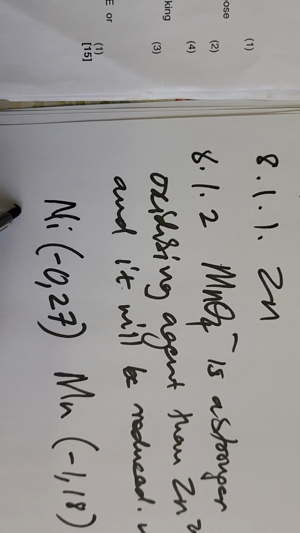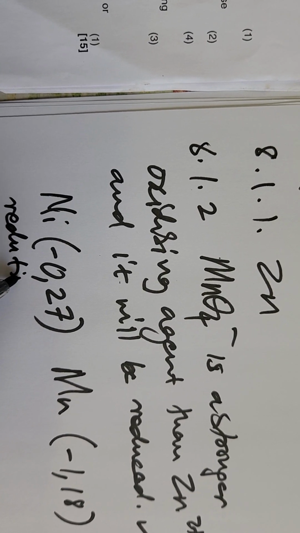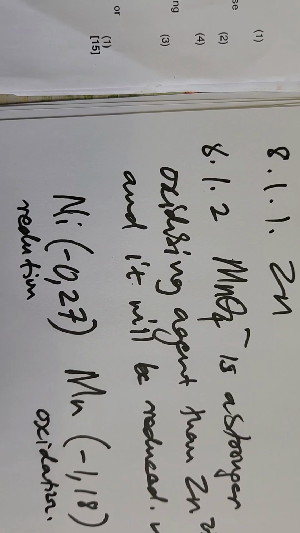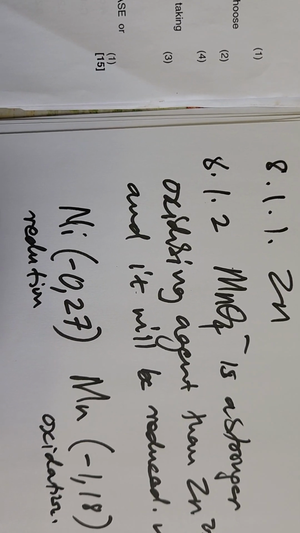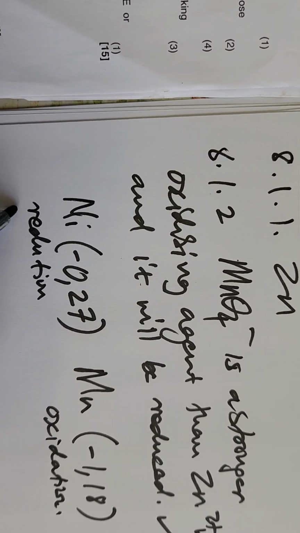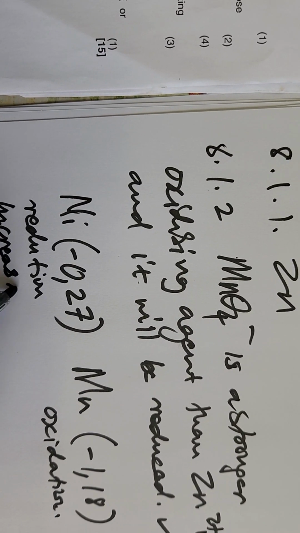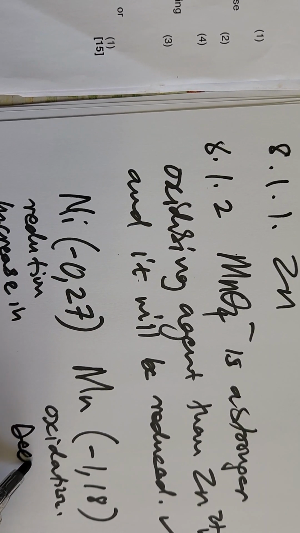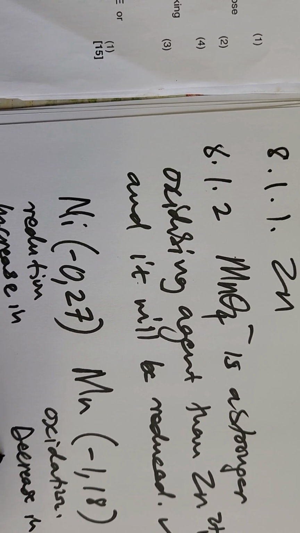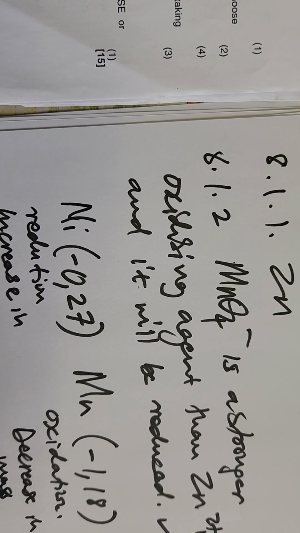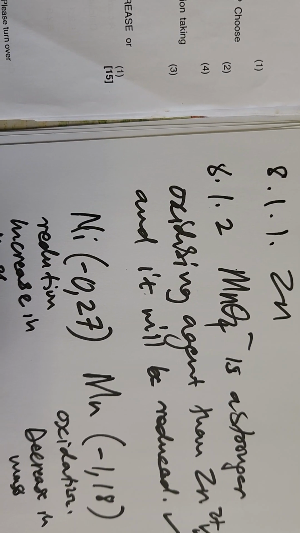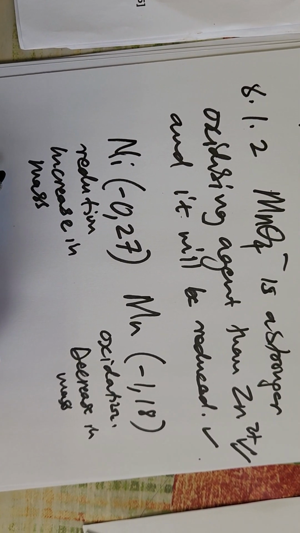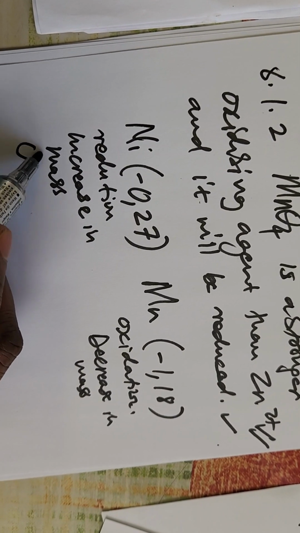Therefore nickel, that's where reduction will take place, the nickel half cell. Therefore this is where oxidation will take place, and that's where we will have an increase in mass. This side will have a decrease in mass, and in this one as well, that's where we'll be getting the oxidizing agent.